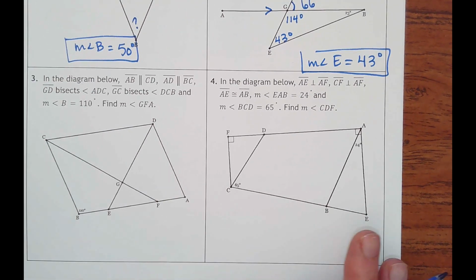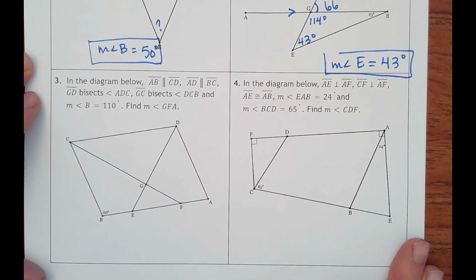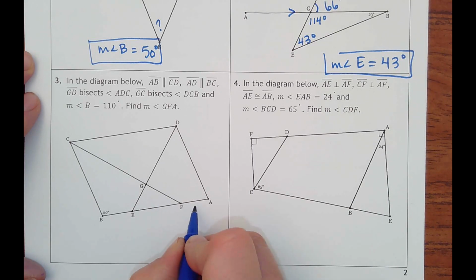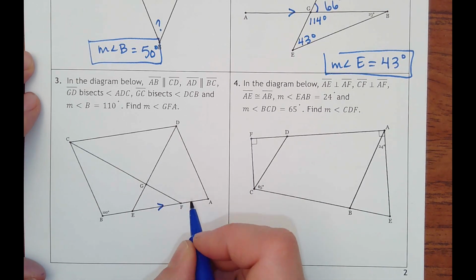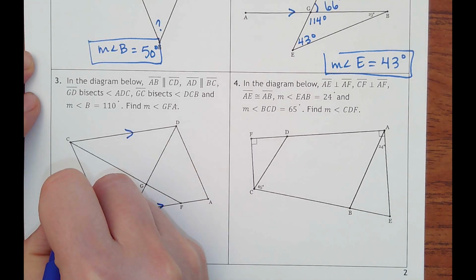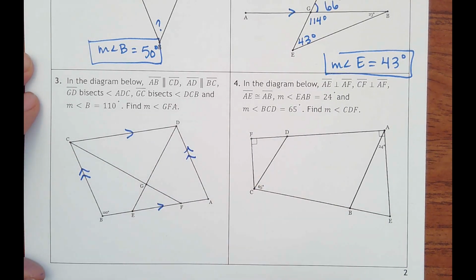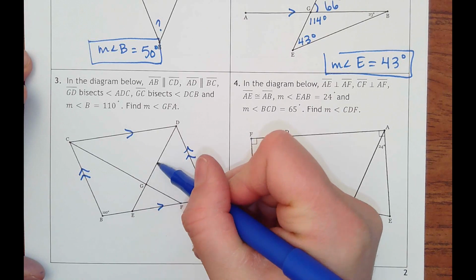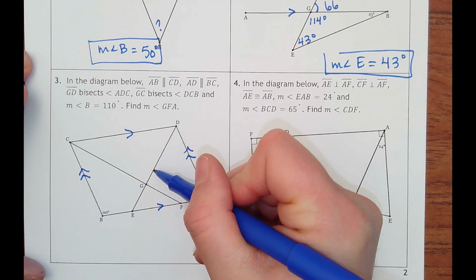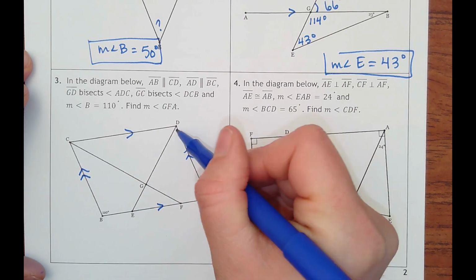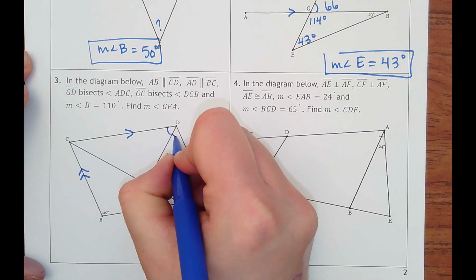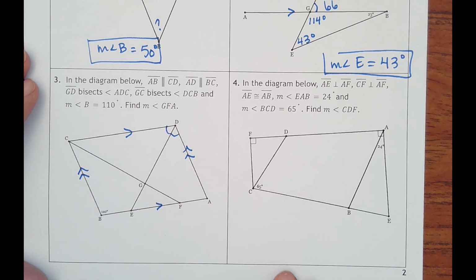All right, number 3 says that AB, so this whole line, is parallel to CD, and AD and BC are parallel. GD, so here to here, bisects angle ADC. An angle bisector means it cuts this angle into two equal angles.